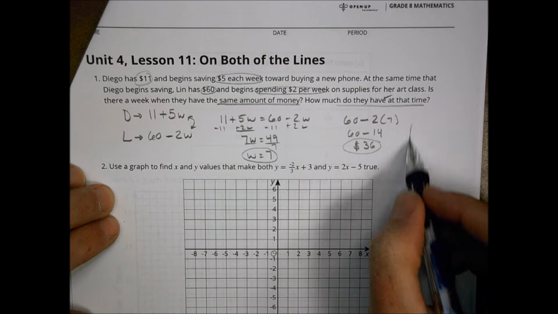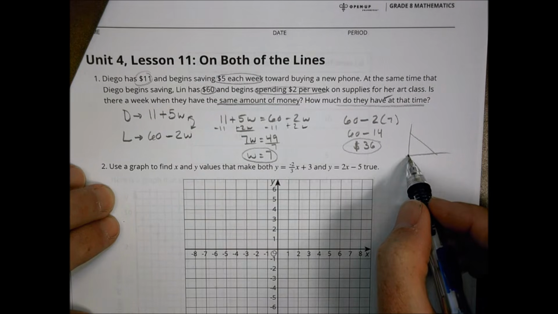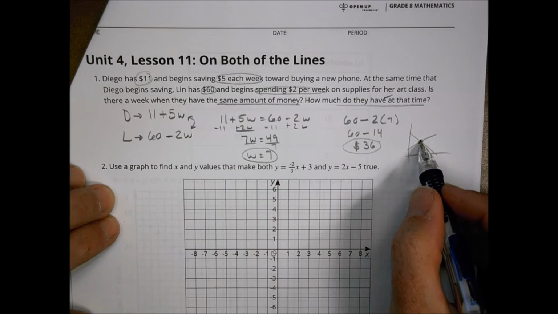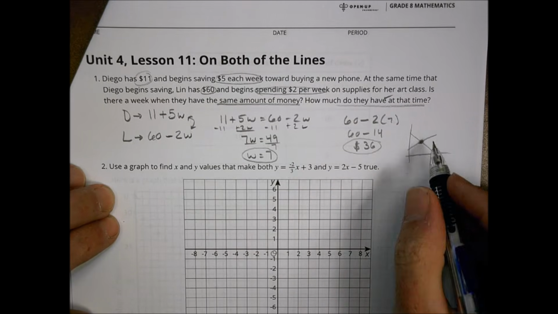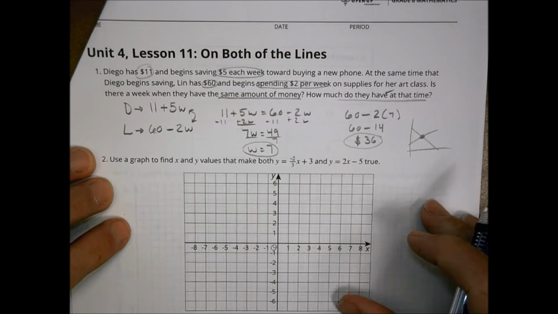If you were to graph that out, right, you'd end up with a graph going like this and a graph going like that. And the place where they come together is going to be that place where there's 7 weeks and $36. And that becomes our intersection point there, or our solution to those two equations.